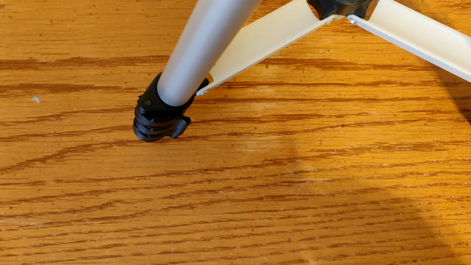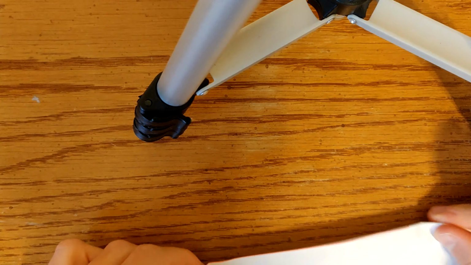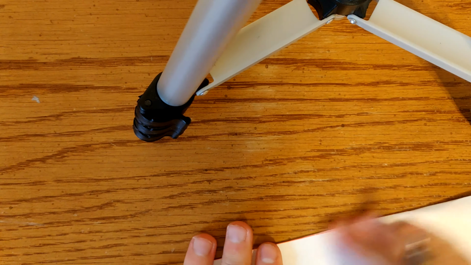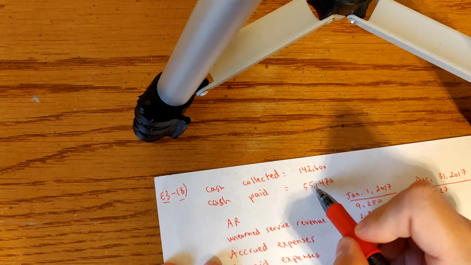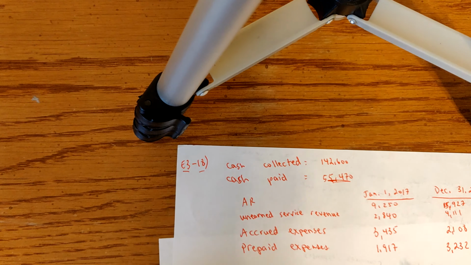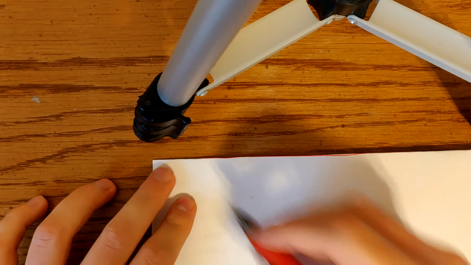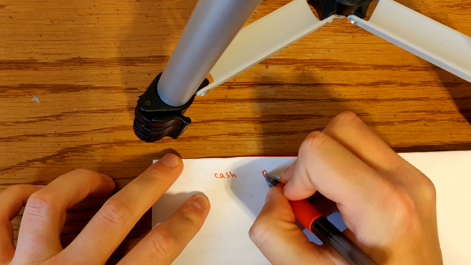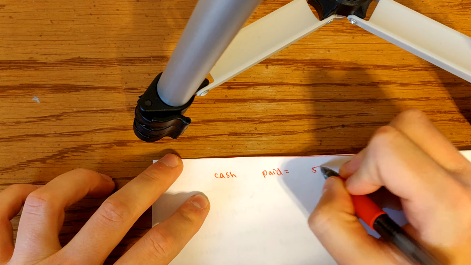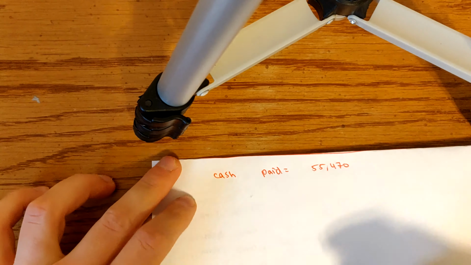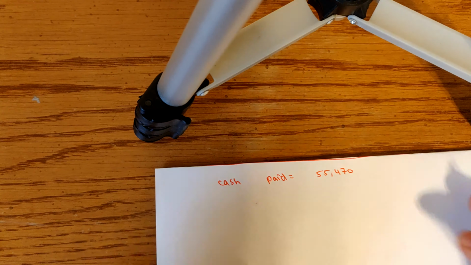Okay. So now let's go ahead and look at the expenses very quickly here. Let's just flip to the front here. Remember, we have cash paid of $55,470. And then again, we have to do our adding and subtracting.